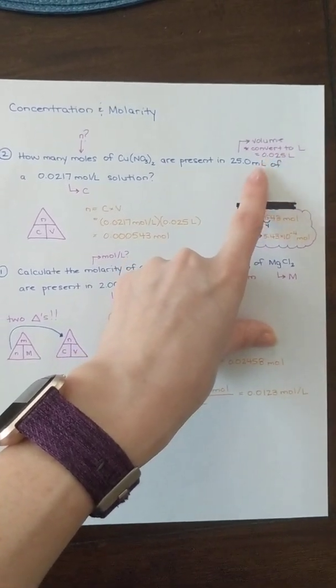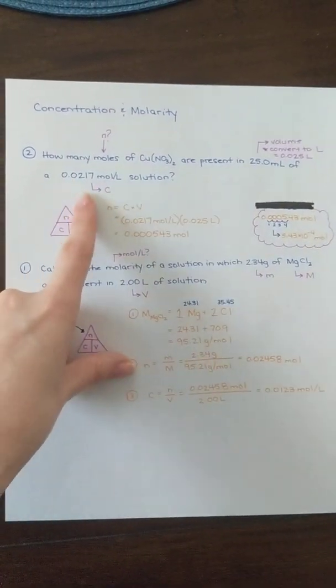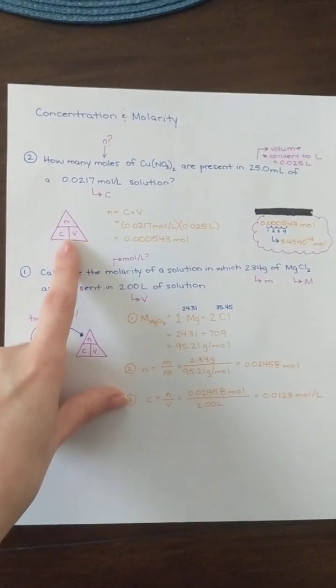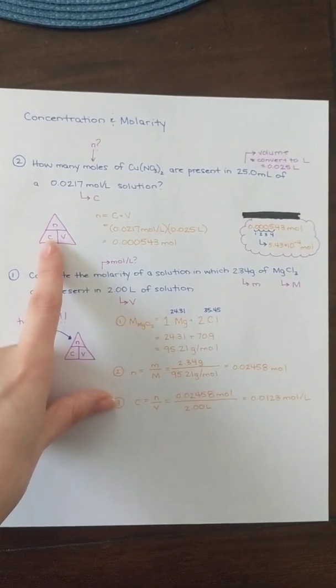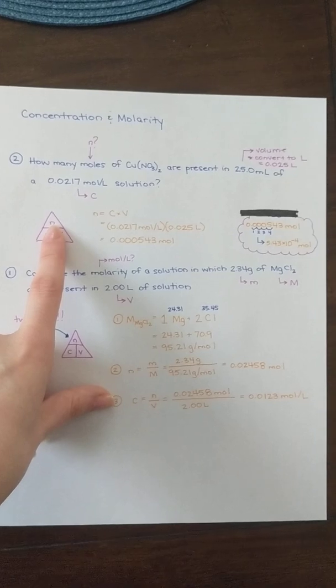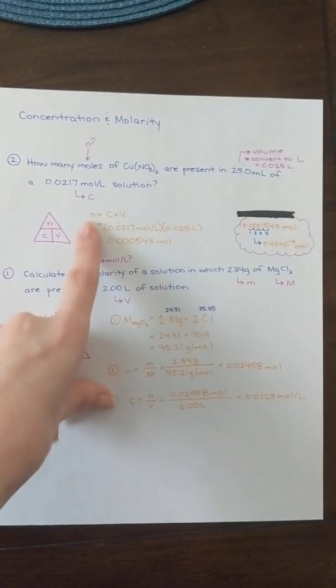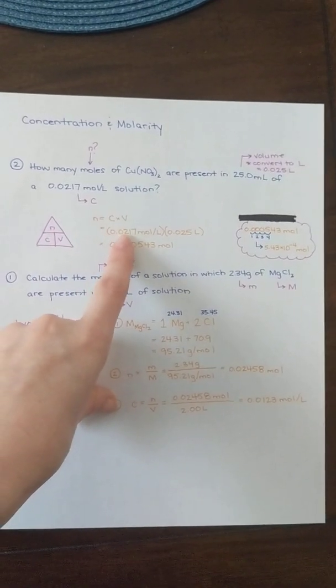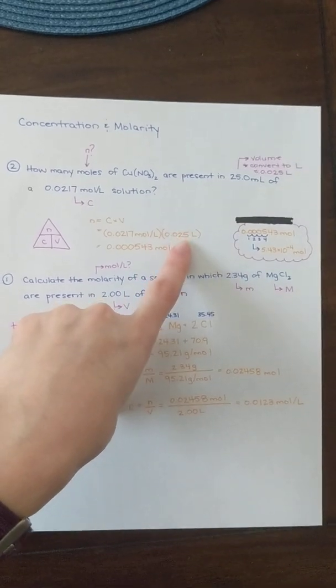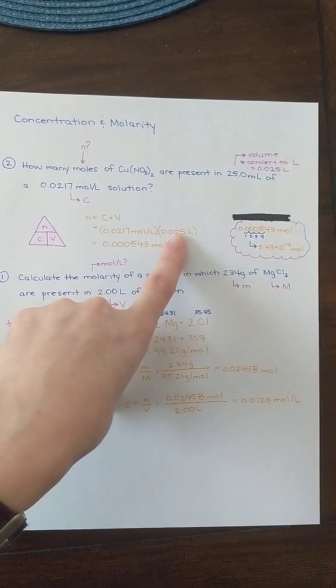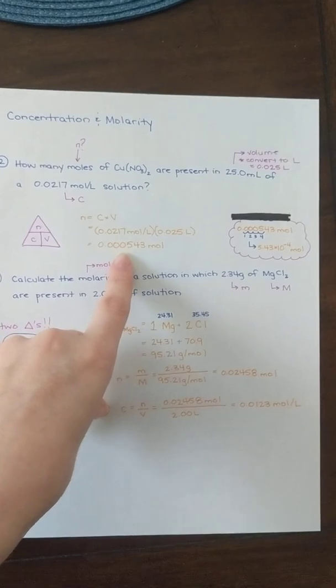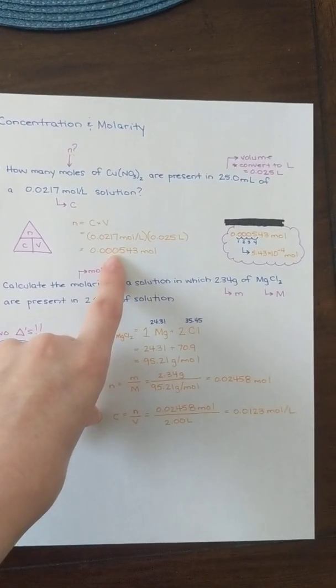So we've got our V value, we've got our C value. They're side by side in the triangle, so if we multiply them, we'll be able to find the number of moles. So that's what we have here in the orange. We have our concentration multiplied by our volume in liters, and we come out to the number of moles. So it's likely this is what it's going to say in your calculator.